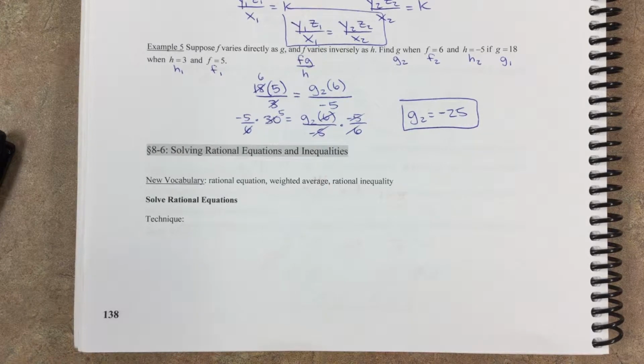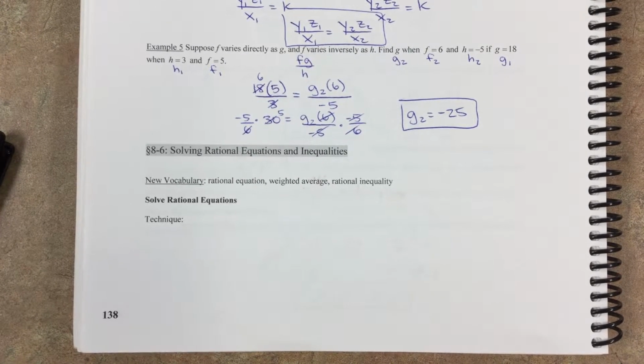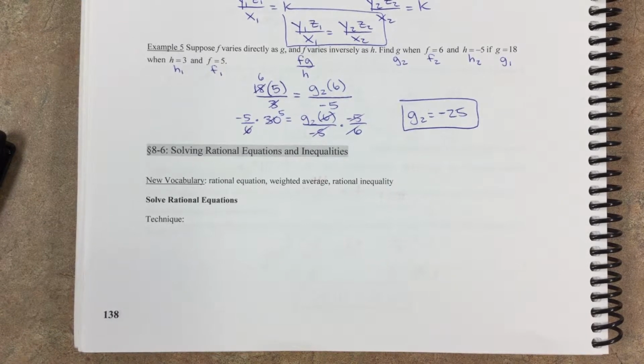So if you were good at the 8.2 stuff, the adding and subtracting, you're going to be good at this too. So you know how to find the LCD and all of that good stuff. Our technique is to eliminate the fractions, because when you're looking at these rational equations, they're really complicated. With 8.2, your technique was to get the same denominator so that you could add them together. When we're doing these in 8.6, our technique is to eliminate the fractions by multiplying by the LCD. So two different types of problems, two different techniques.